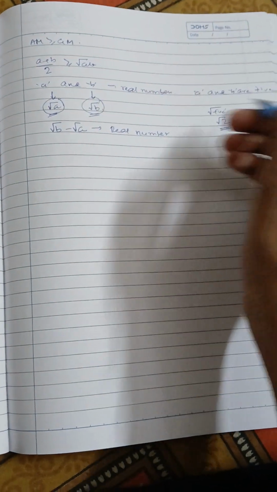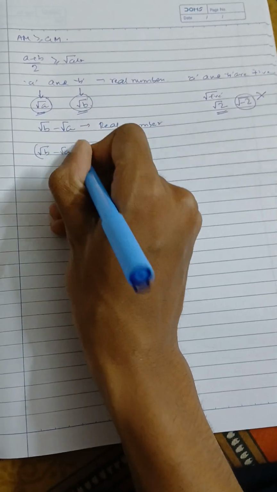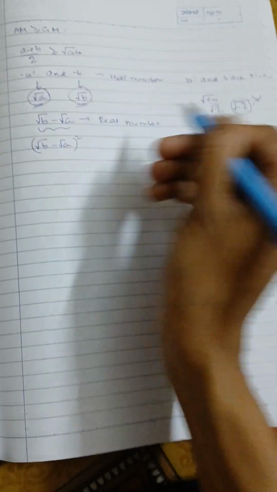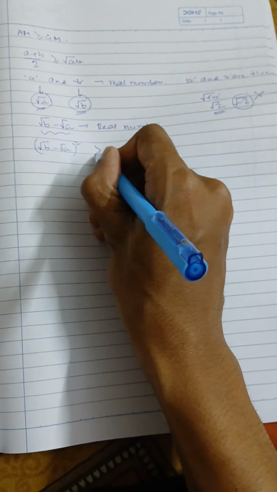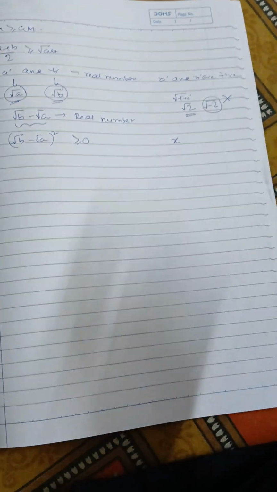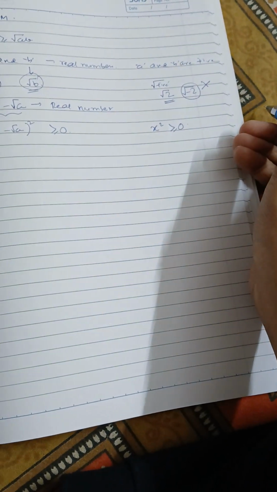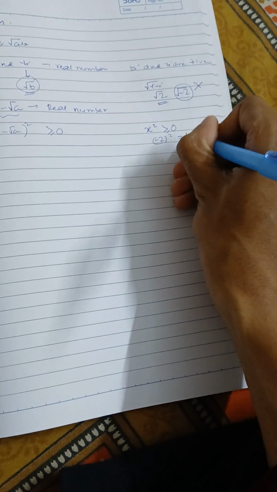And we know the square of a real number, if I am squaring this new real number root B minus root A, is always greater than or equal to 0. Any real number x, the square of x is always greater than or equal to 0. If I put x as minus 2, the square is 4.